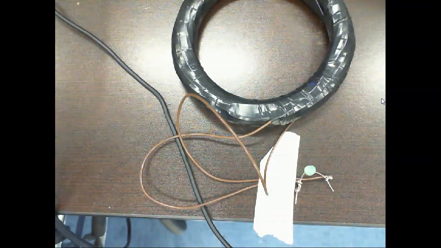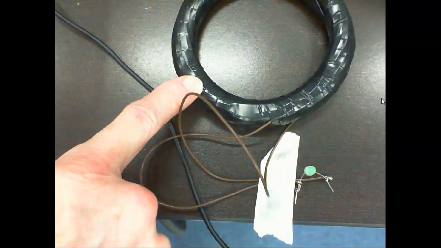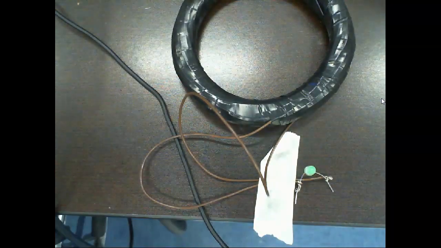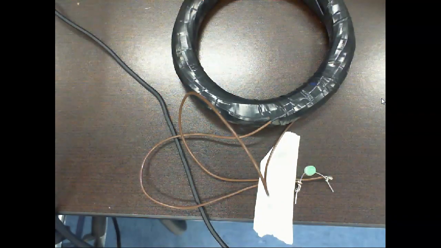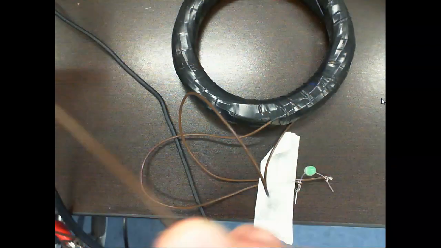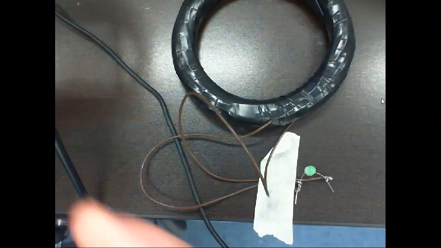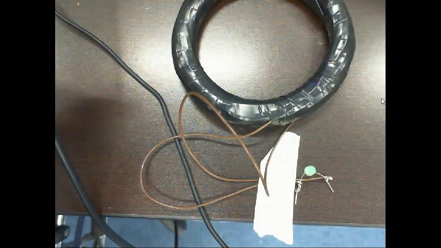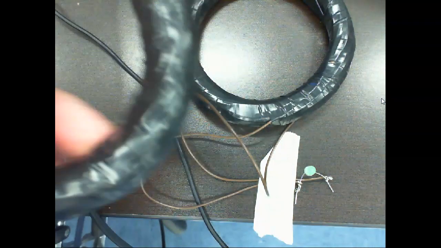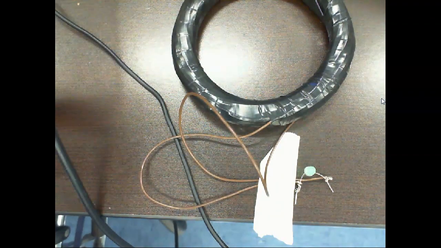This is what we call induced. We're inducing a voltage into this guy, which would be what we call the secondary, with a magnetic field. Now we have a very poor coupling. This is using regular wire, so normally we have magnet wire. Magnet wire has a really, really thin coating on it, and then we put an iron core in it because iron concentrates magnetic fields.